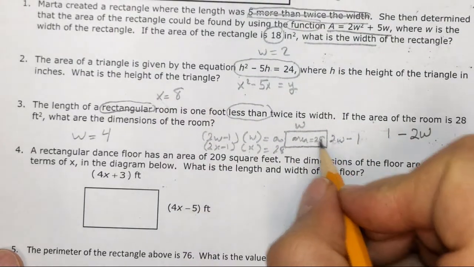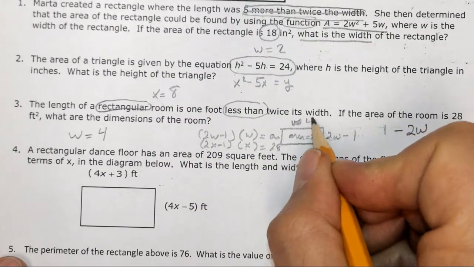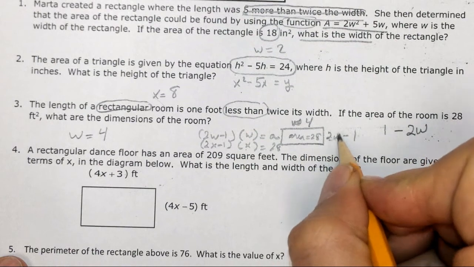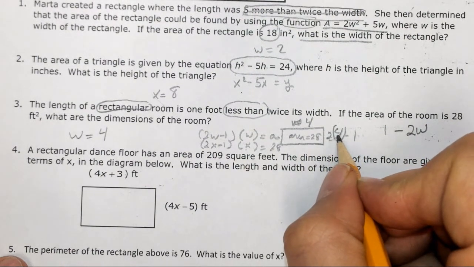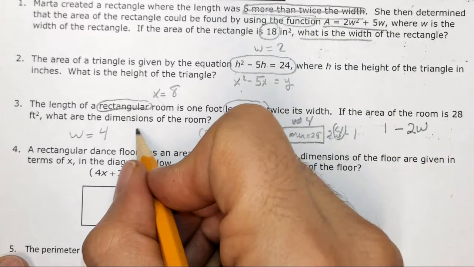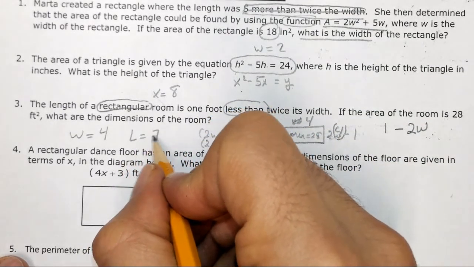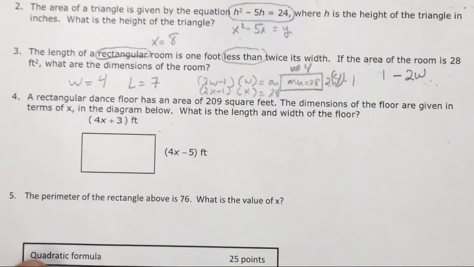So we'll go back over here. The width is 4, and the length is 2 times the width, which is 4, minus 1. Now, 2 times 4 is 8. 8 minus 1 is 7. And there's our answer.